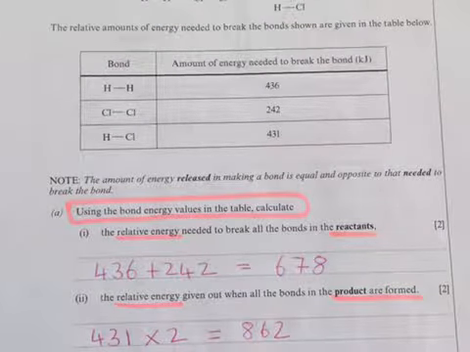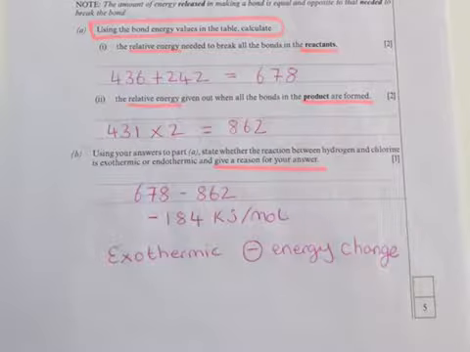Then finally, using answers to part A, state whether the reaction between hydrogen and chlorine is exothermic or endothermic. Give a reason for your answer. So we know that you've got to do reactants, take away products, or energy in, take away energy out. So that's the values that I already worked out. Taking them away, you end up with minus 184, which is exothermic because the overall energy change is negative.